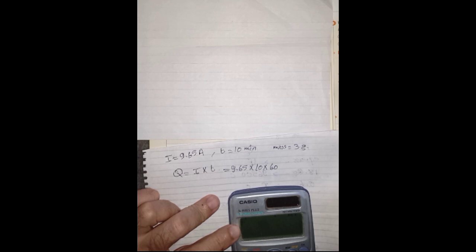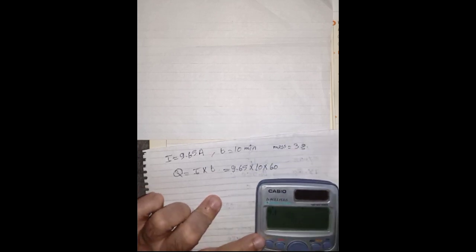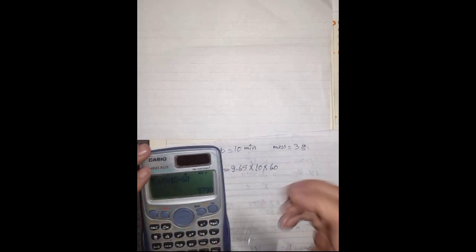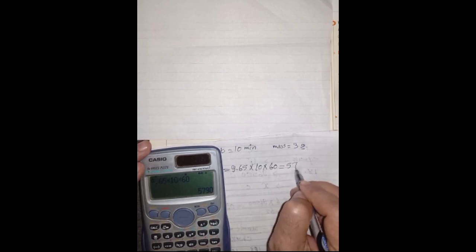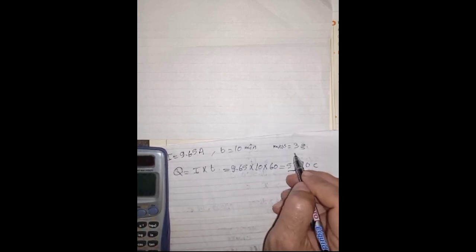So 9.65 times 10 times 60 equals 5,790 coulomb. Okay, this is the quantity of electricity which deposits these 3 grams. Okay, we'll make a relation.